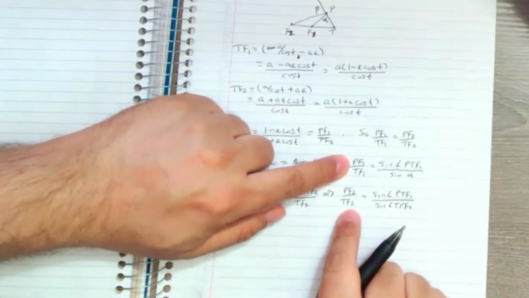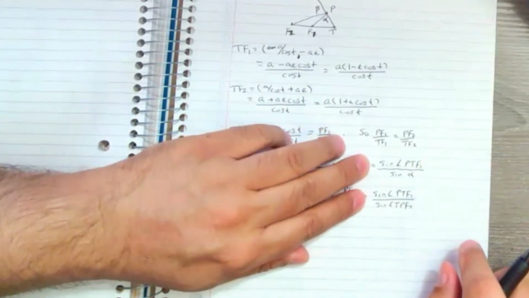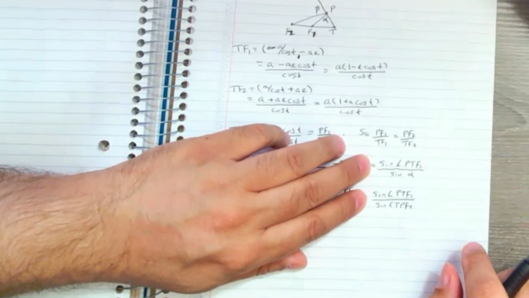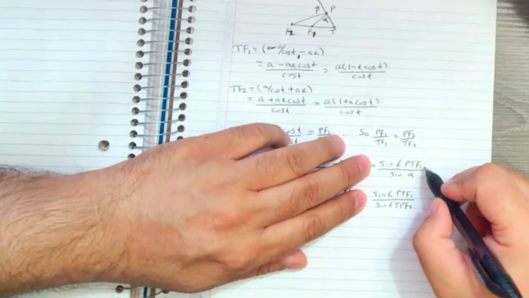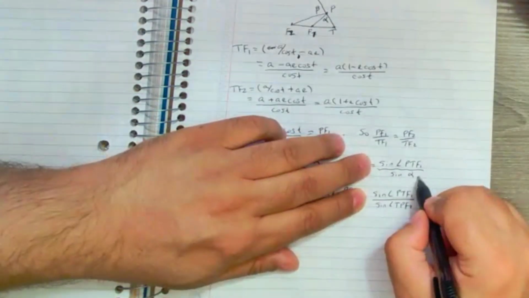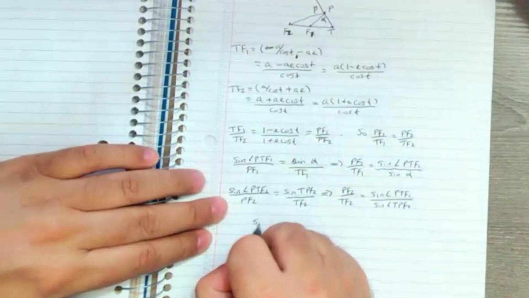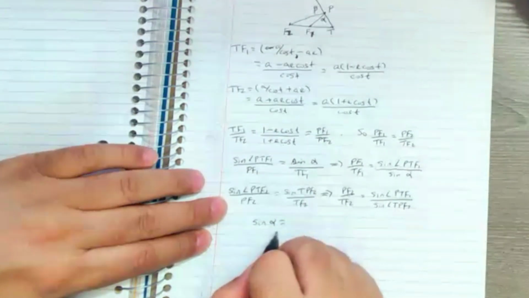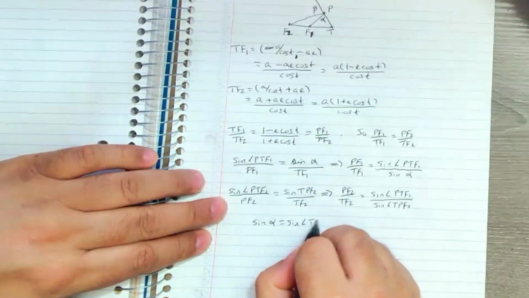Now, since these ratios are equal, the ratios of their sines are equal. And since the numerator is the same in both ratios, we have the sine of alpha is equal to the sine of angle TPF2.